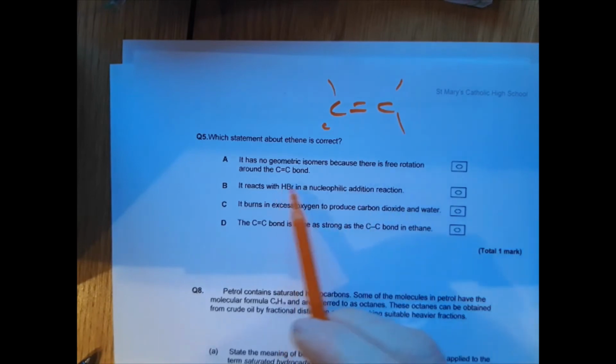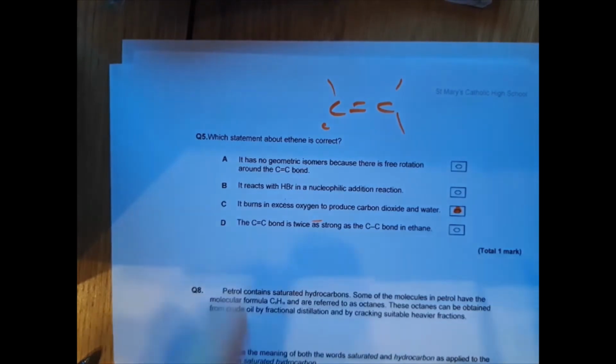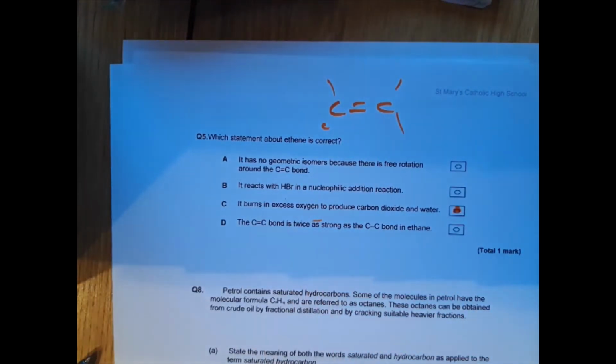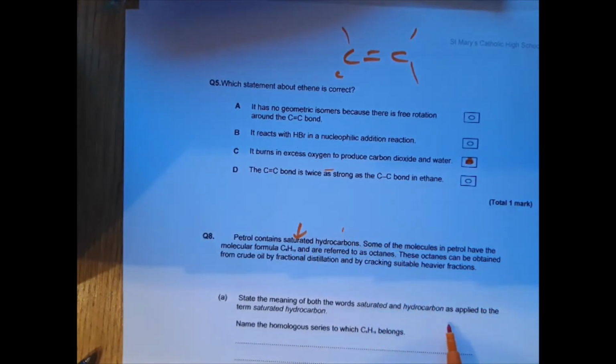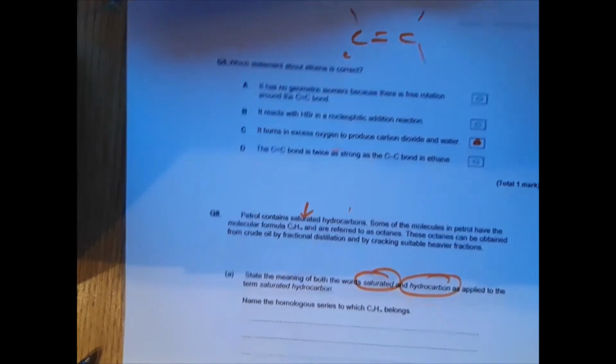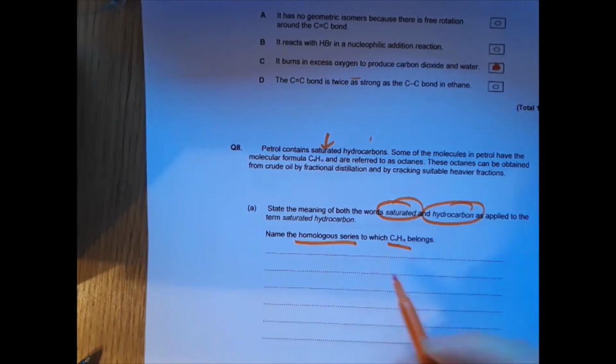You don't necessarily know the rest, do you? But that is definitely true. It does burn in oxygen to produce carbon dioxide and water. Petrol contains saturated, single-bonded hydrocarbons, hydrogen and carbon only. Name the homologous series: alkanes.